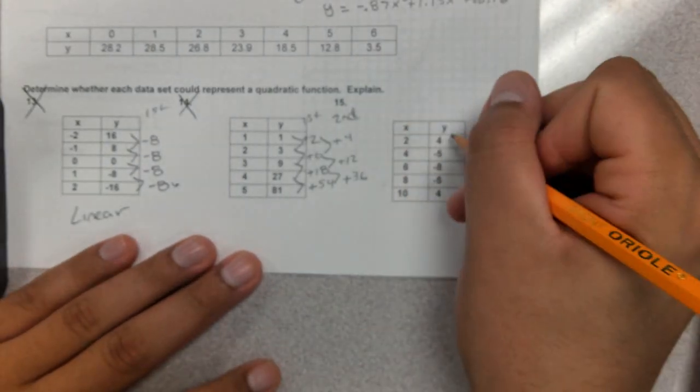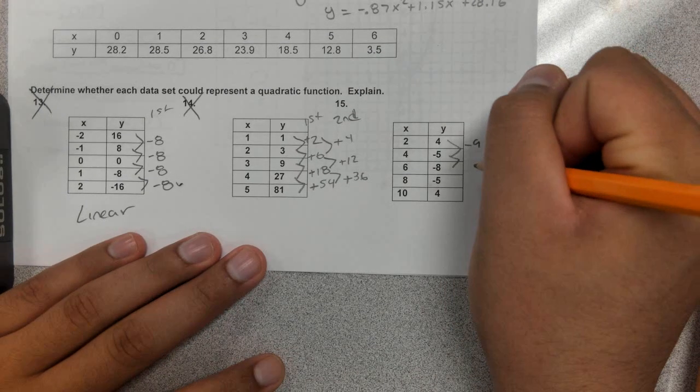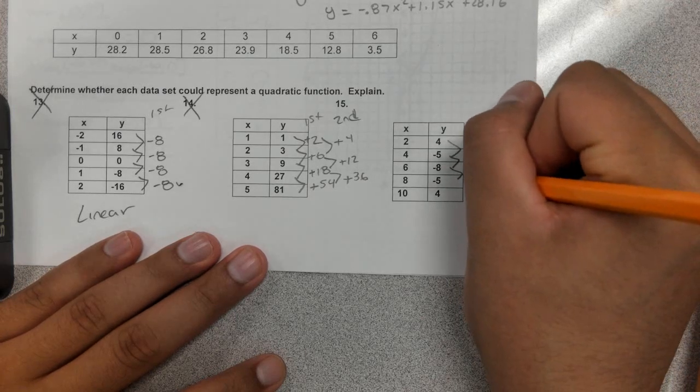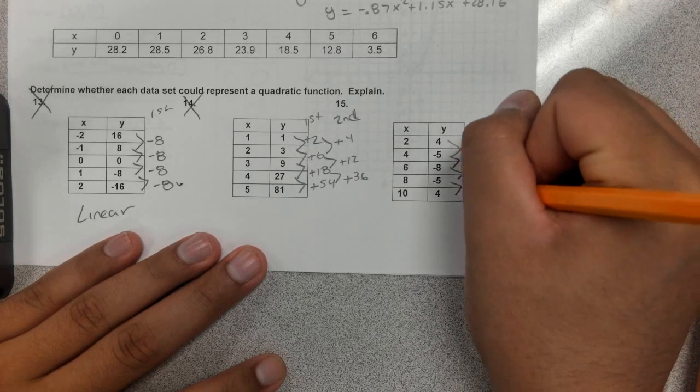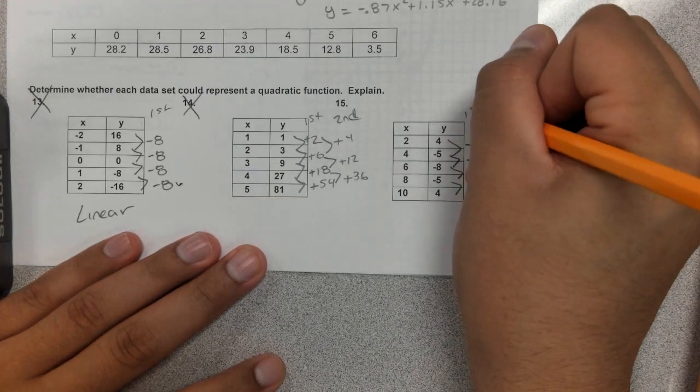Then on 15, 4 to negative 5, you minus 9. Negative 5 to negative 8, you minus 3. Negative 8 back to negative 5, you have to plus 3. Negative 5 to 4, you plus 9. So that's the first difference.